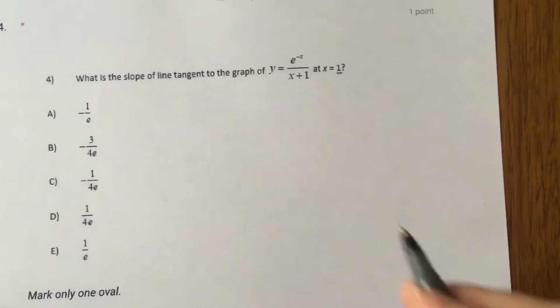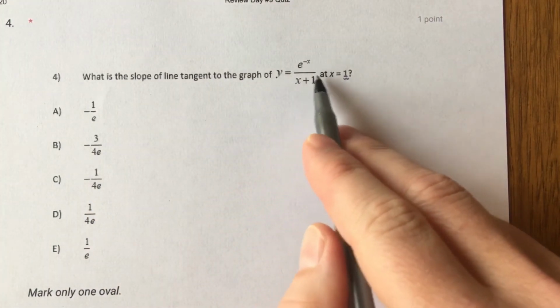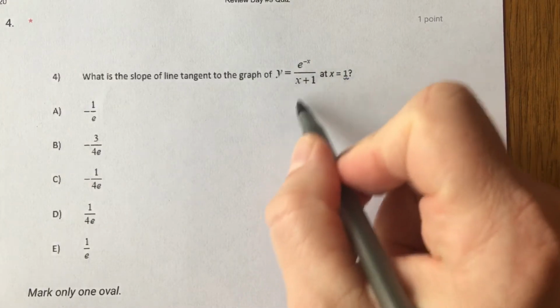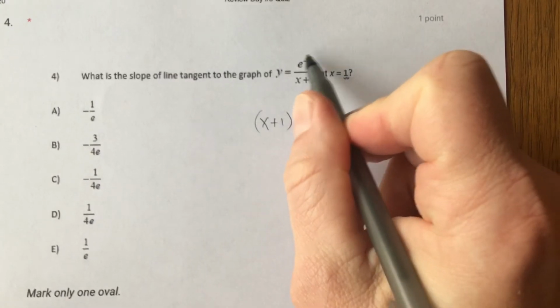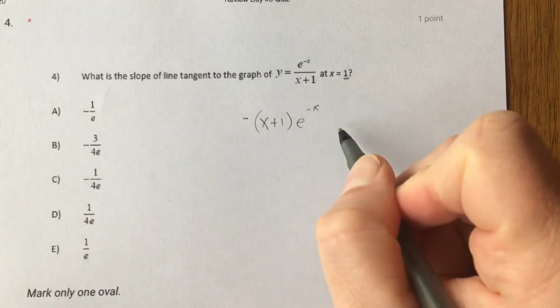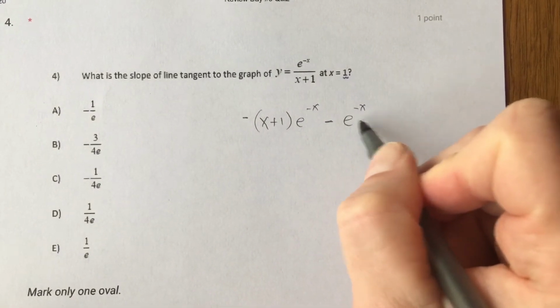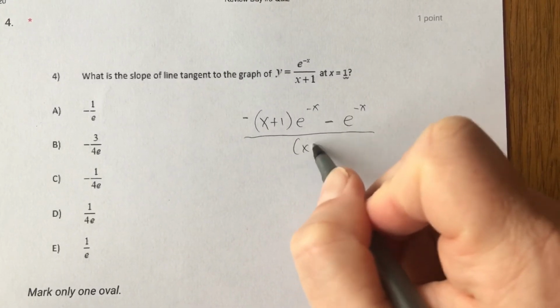All right. Then we get number 3, and it says what's the slope of a tangent to the graph of here at x equal 1. So we have to find the derivative and plug 1 into it. We're going to use quotient rule. Bottom times derivative of the top. Derivative of the top will be e to the negative x times negative 1, so there'll be a negative there, minus top times derivative of the bottom, which is just 1, so it'll be that, over bottom squared.